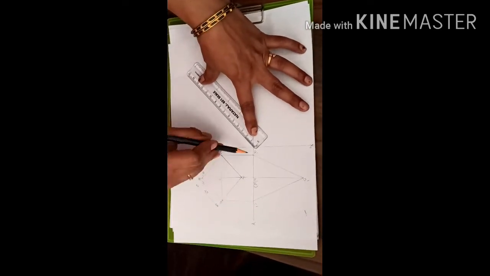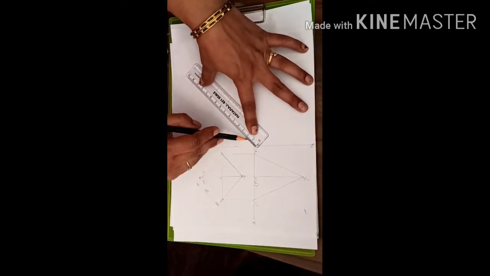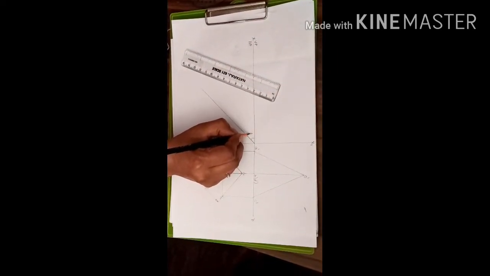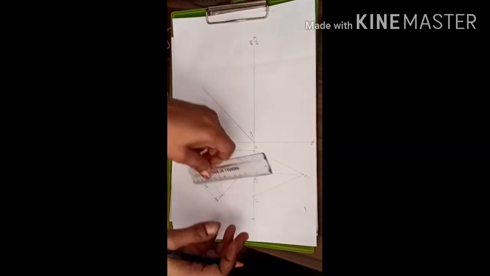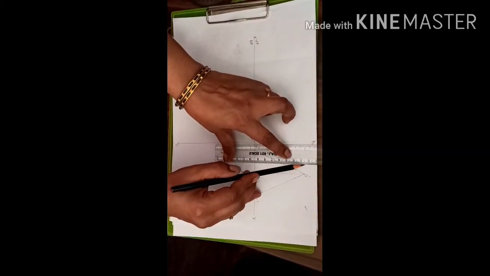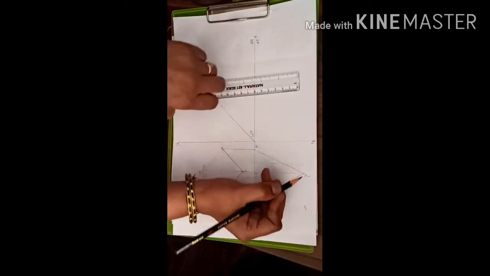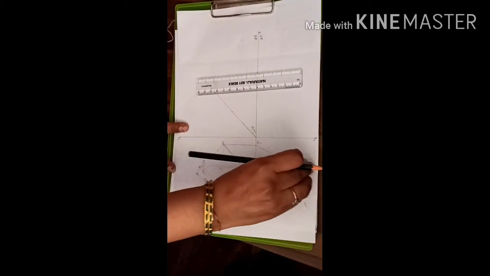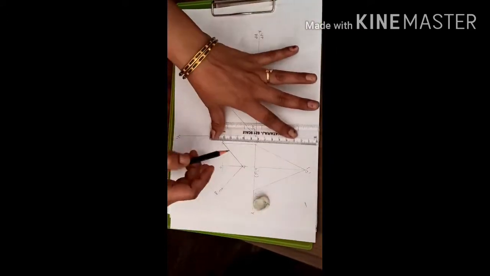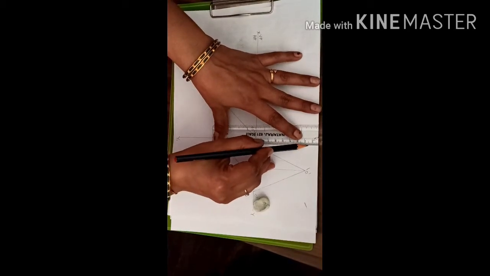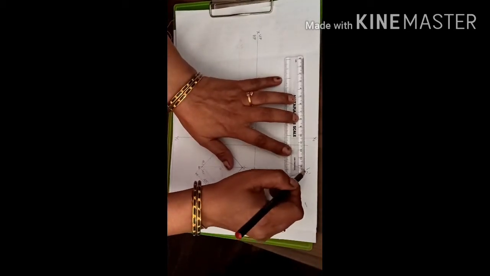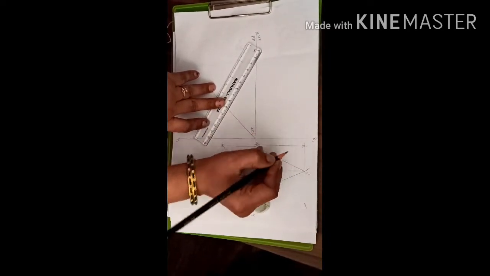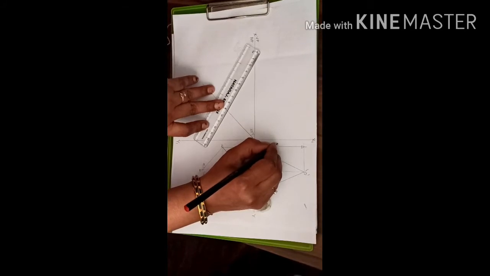and draw. This is the 45-degree line. This inclination is 45 degrees. Let me indicate here the height. The height is 70 mm. It is 70 mm.